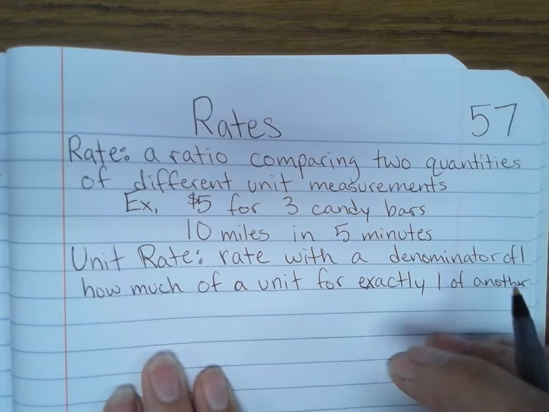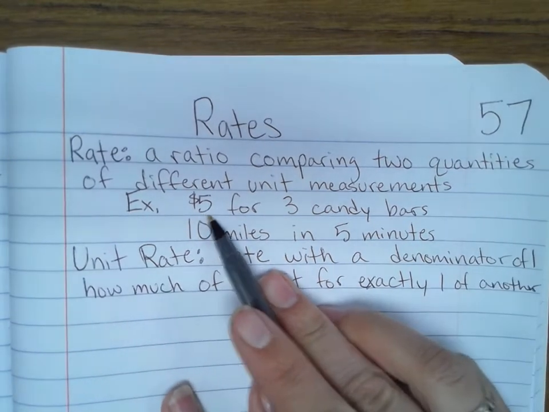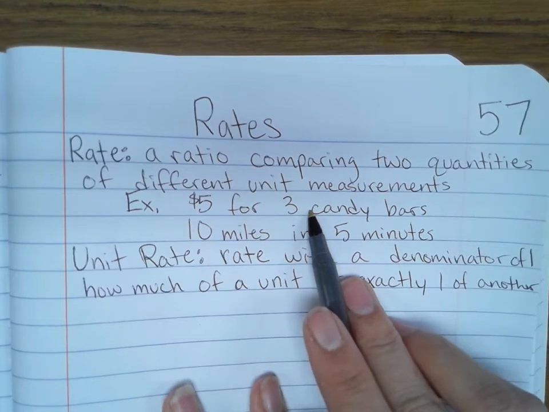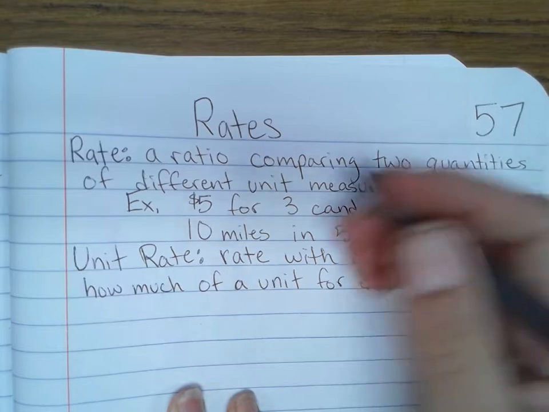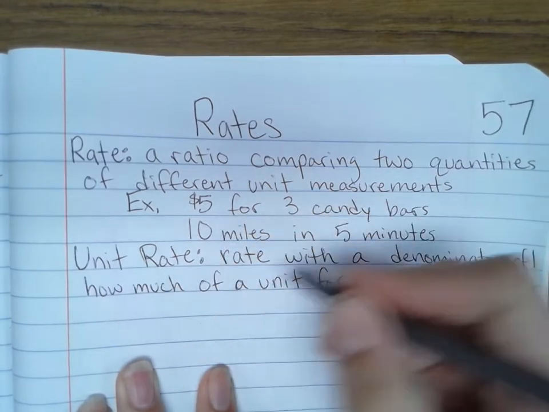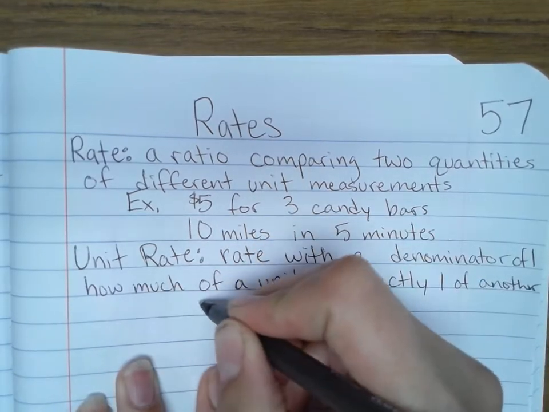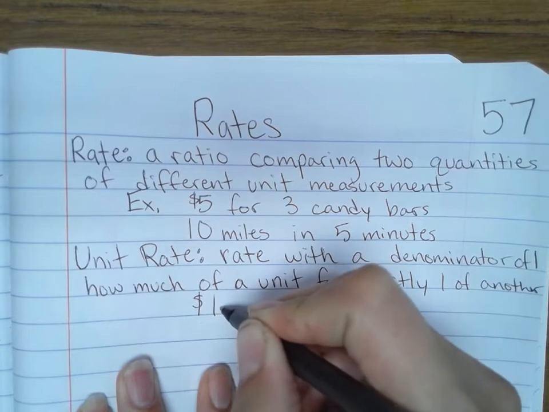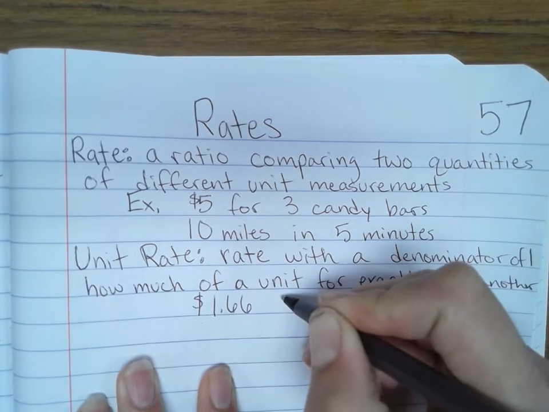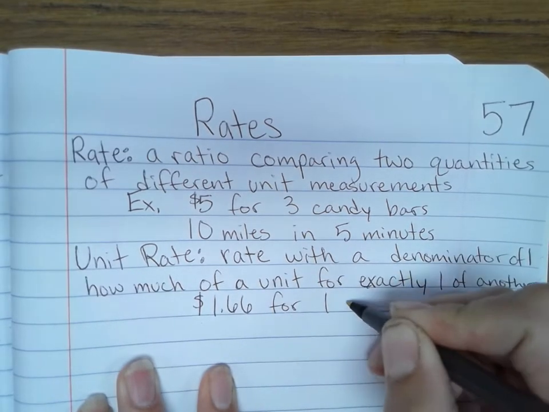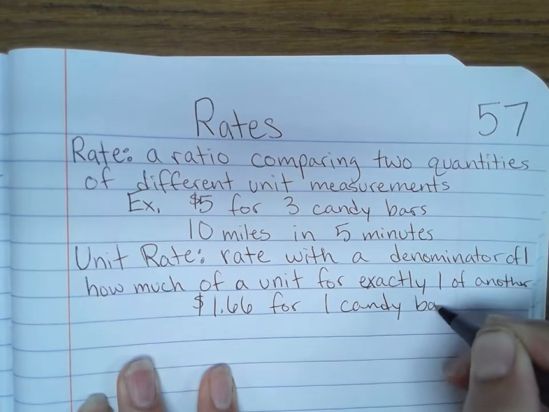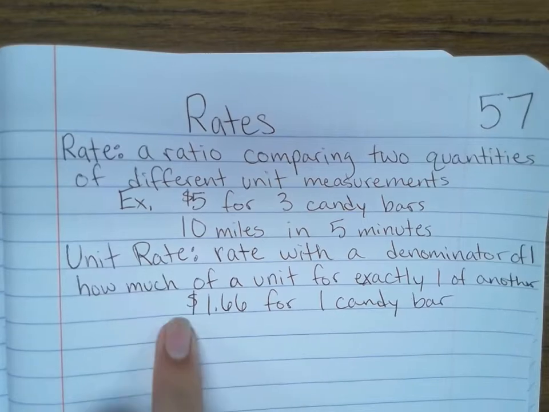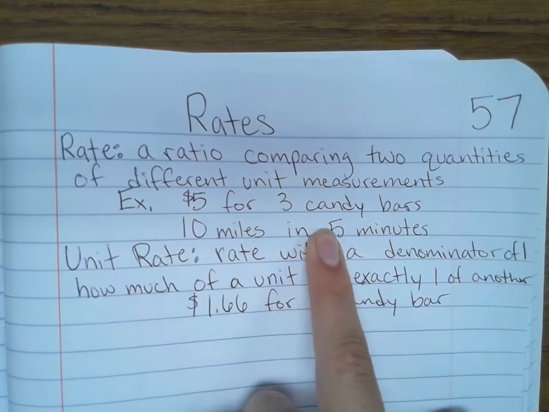Okay, examples here. So up here we had $5 for 3 candy bars. If I take $5 and divide it by 3, that would be $1.66 for 1 candy bar. Now notice here it's for 1. Up here it was $5 for 3.